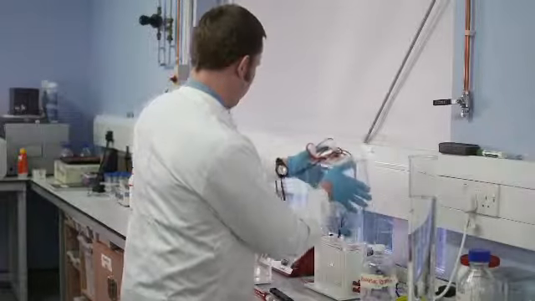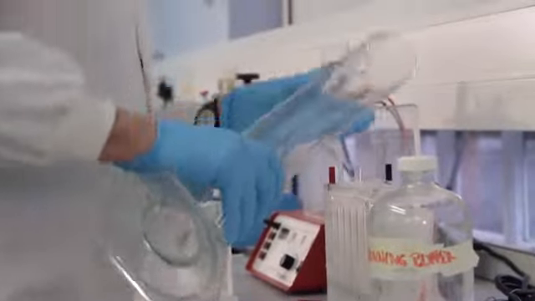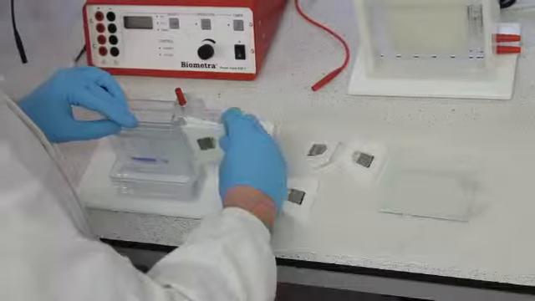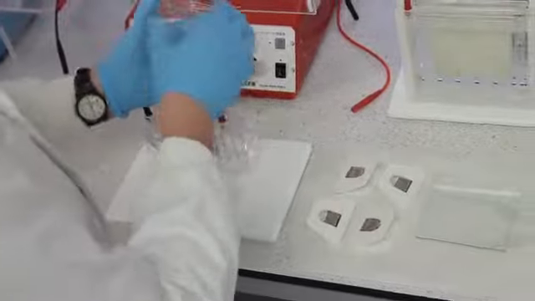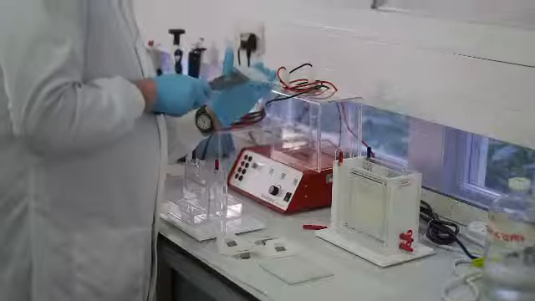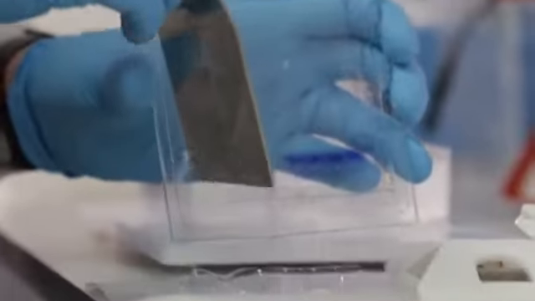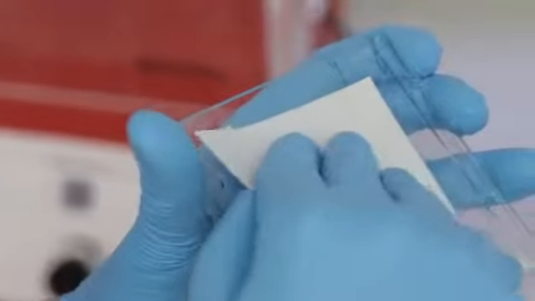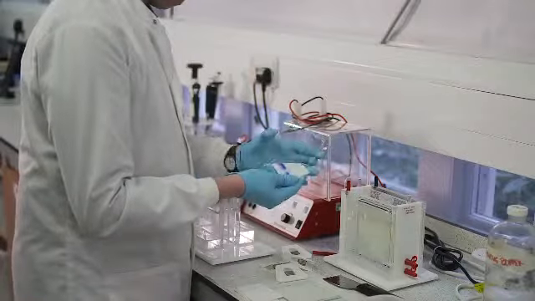We can then transfer the separated proteins onto a nitrocellulose membrane, and then through a process known as immunoblotting, where the antibodies are conjugated to a dye or an enzyme, we can then quantify the expression of the proteins.